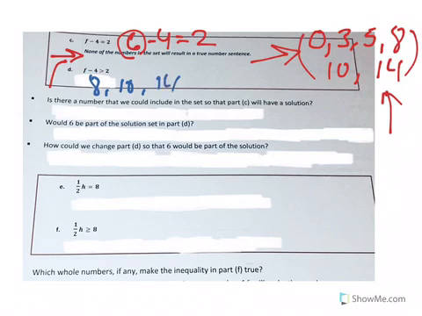Because if you look at 5 minus 4 is 1. 1 is not greater than 2, so that doesn't work. Nothing smaller than 5 could work. You could plug in these numbers and still check them. 8 minus 4 is 4, so 4 is larger than 2. 10 minus 4 is 6, 6 is larger than 2. 14 minus 4 is 10, 10 is larger than 2. But just using your number sense, you can figure out that those are the numbers in the set that would work.